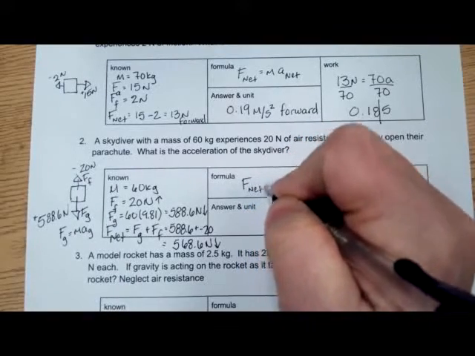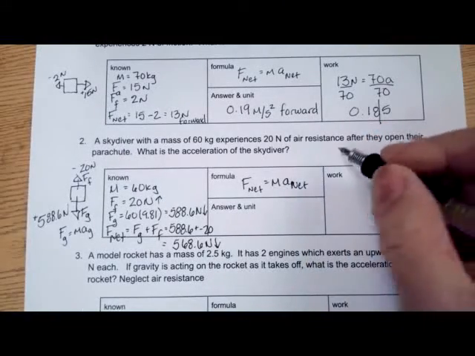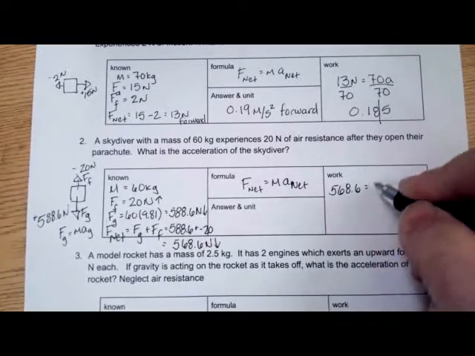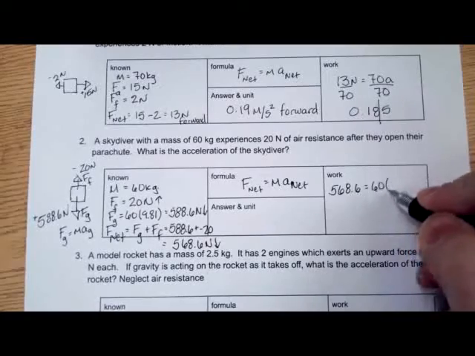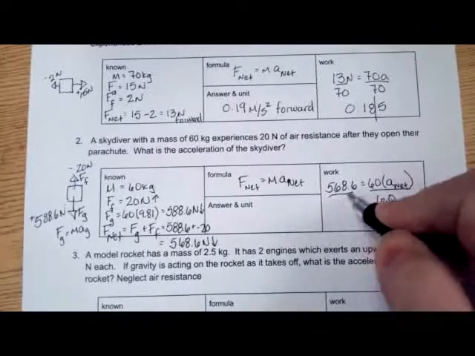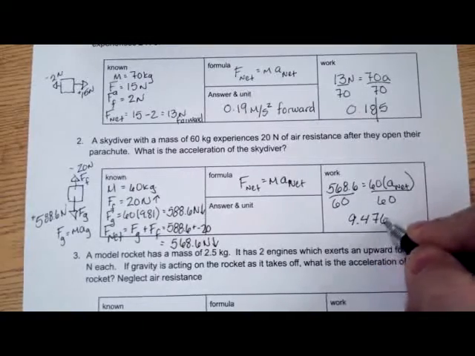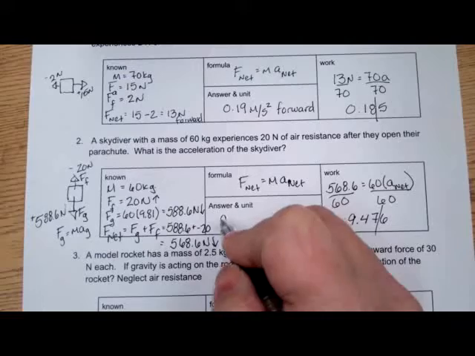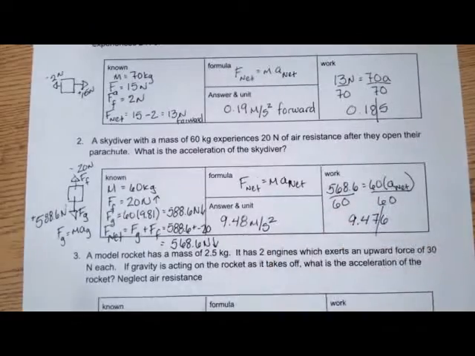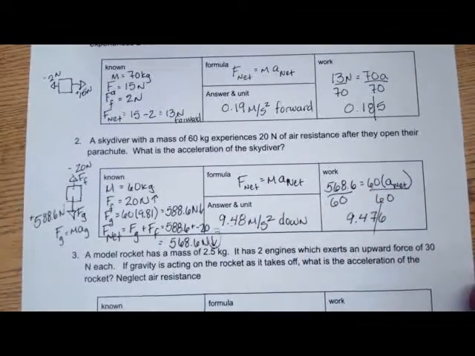So F net equals the mass times the net acceleration, not acceleration due to gravity. So F net is 568.6 equals the mass, which we know is 60, times the net acceleration, which is what we're looking for. We're going to divide both sides by 60. And when we do that, we get 9.476. I'm going to round that off to 9.48 meters per second squared. And what is our direction here? It's going to be down. Okay, so that's the second one.